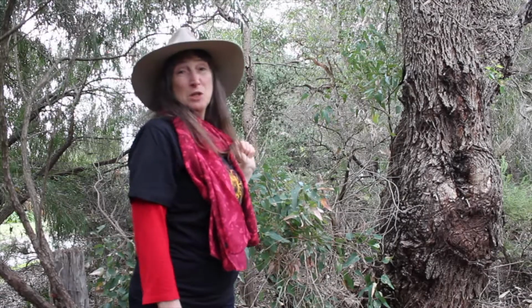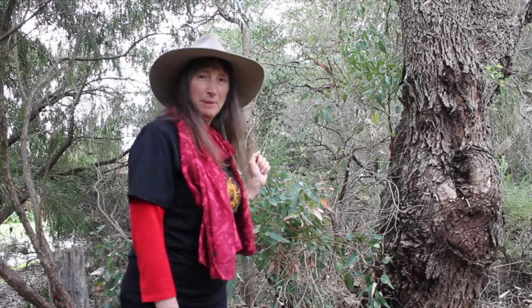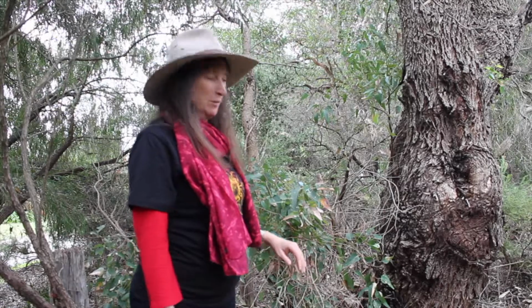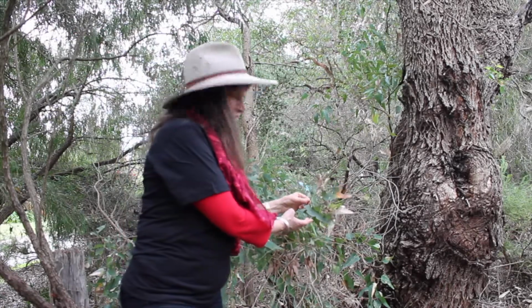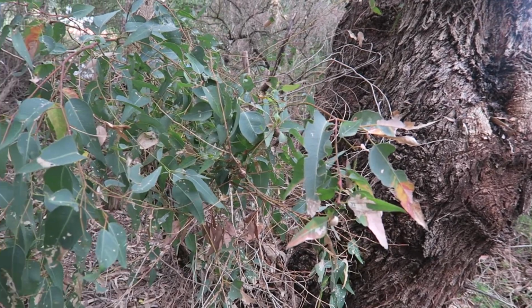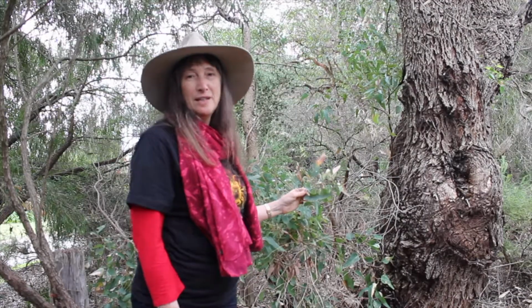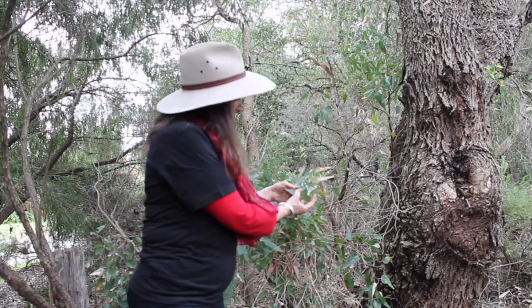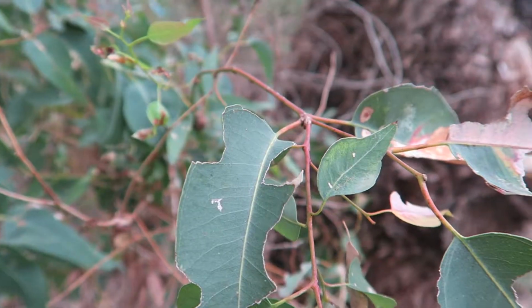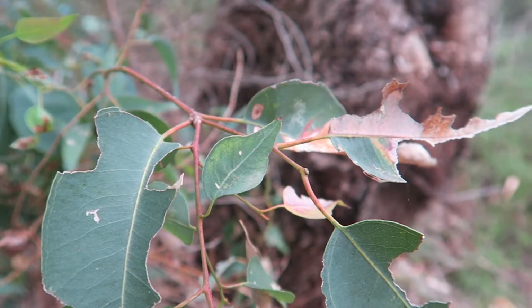This is a native chewit tree. I love having local native plants in the garden because they're so much better for attracting animals. If you look at these chewit leaves, they've been chewed by all sorts of different insects. That's a sign of a very healthy ecosystem. The more chew marks and interesting places where animals have been, the better it is for our environment.